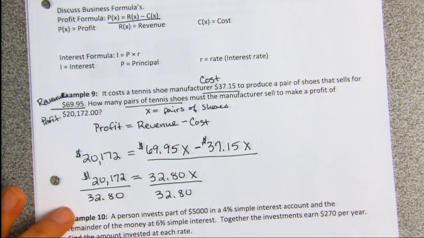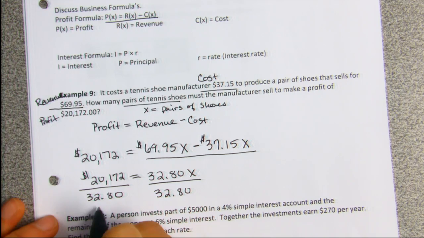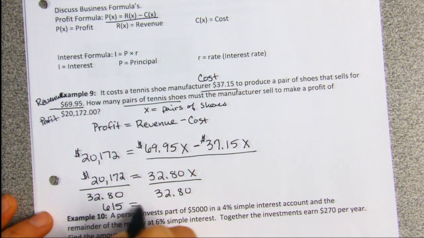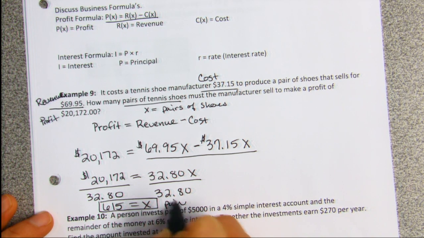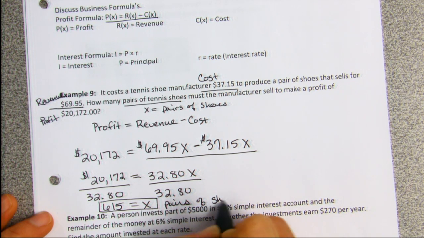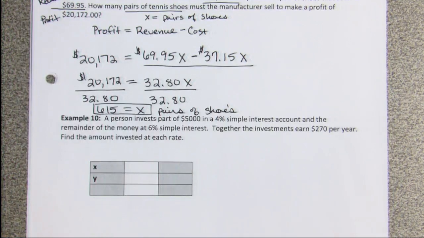So $20,172 divided by 32.8 is 615. So you'd need to sell 615 pairs of shoes to make that profit of $20,000, $20,000+.